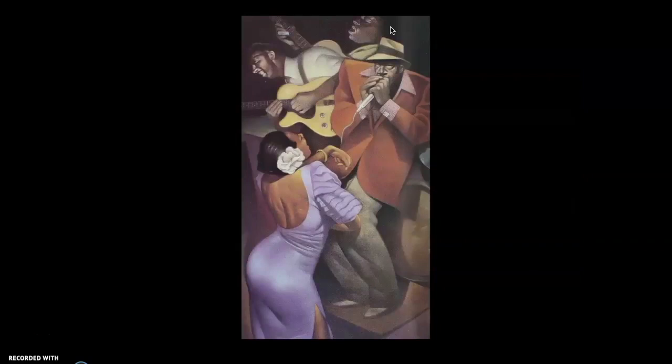Again, just playing this game, in this painting, we have a yellow guitar and a violet dress. Over here we have some sort of green pants and rusty red, essentially.